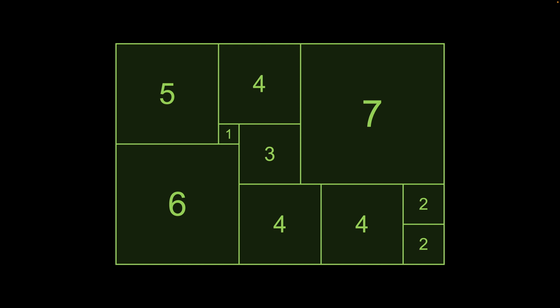But there's a problem. We want to tile the rectangle, any rectangle, with squares of all different sizes. Here we've got duplicate size 4s, duplicate size 2s. We don't want that. We want all of the squares to be different sizes.